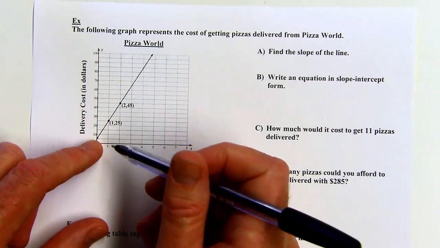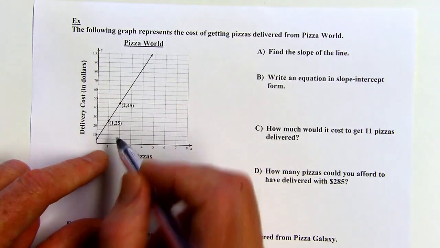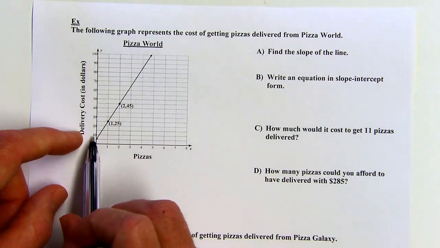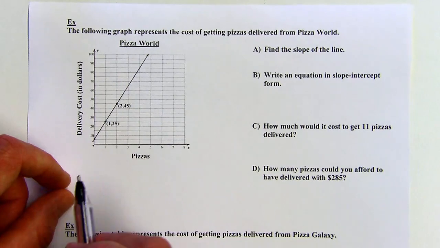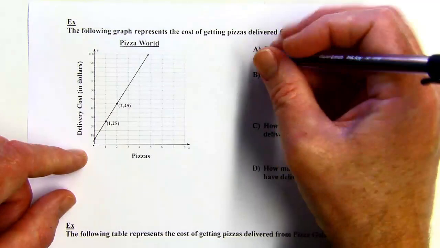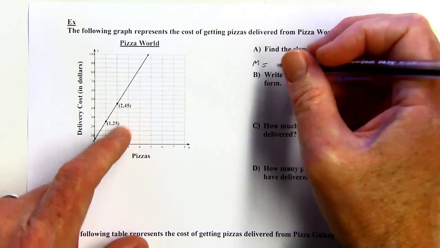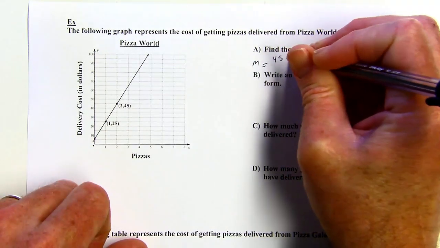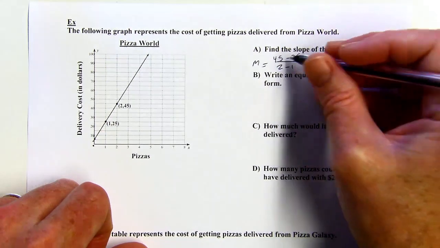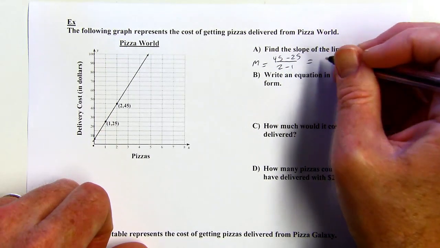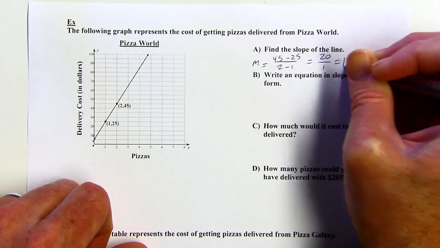So I'm going to use, you can use rise over run, but you want to be careful because each tick is not 1 unit, right? So when you're looking at your y's, each tick there is 5 units actually if you look closely. So just to be safe, I'm going to just use the xy pairs that are labeled here, okay? So I'm going to subtract the y's in the numerator and the x's in the denominator. So then 45 minus 25 is 20, and 2 minus 1 is 1, so my slope is 20.